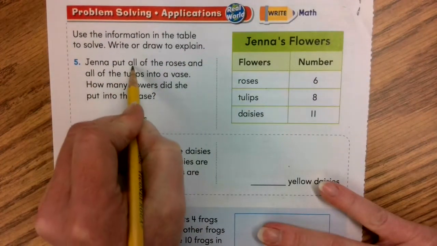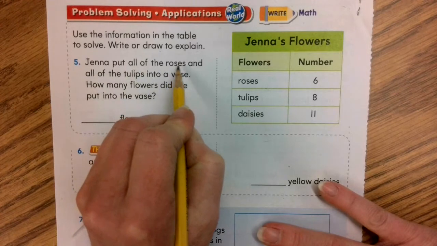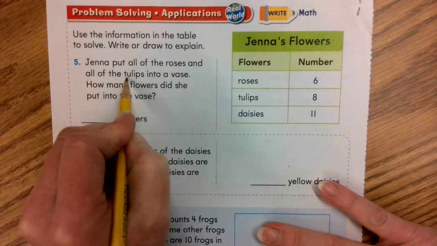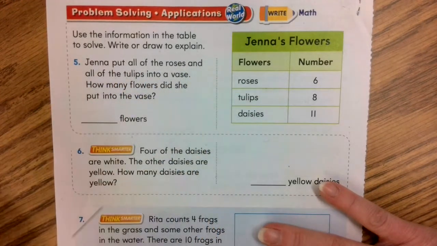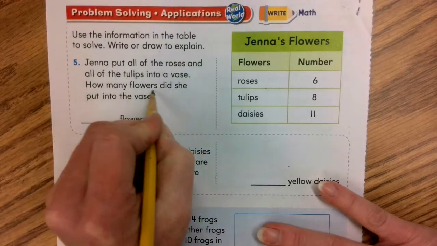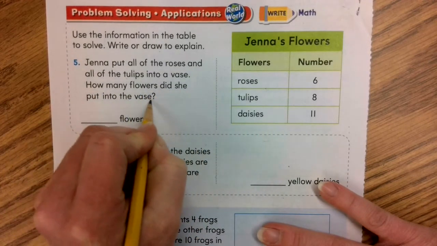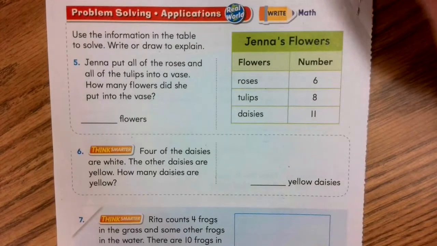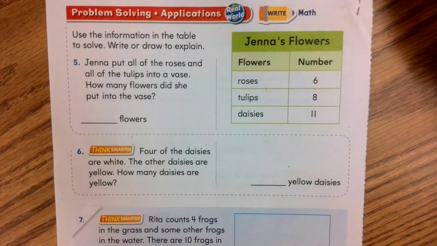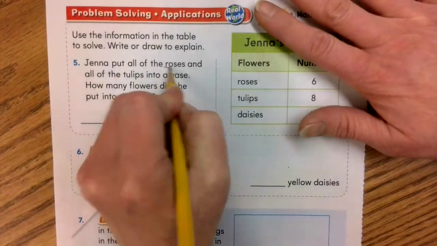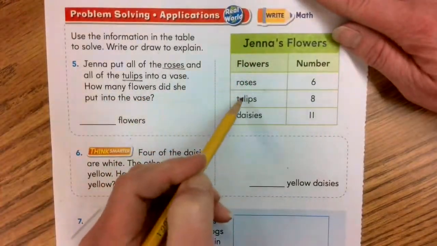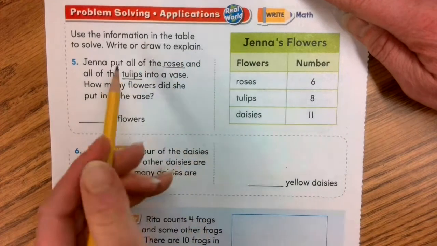Jenna put all of the roses and all of the tulips into a vase. How many flowers did she put into the vase? So she put in all of the roses and all of the tulips. All right. Not all of them, because on our table we've got daisies there too. She only put in those two.